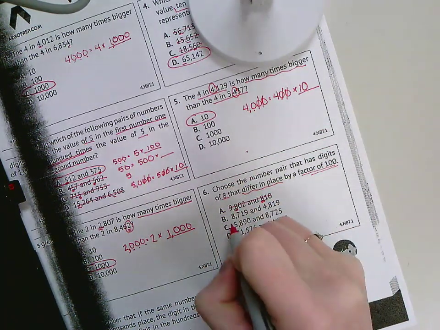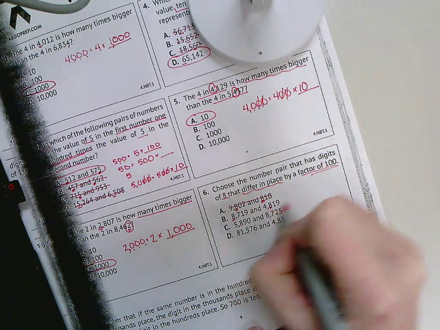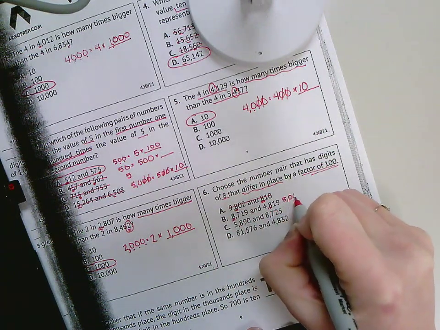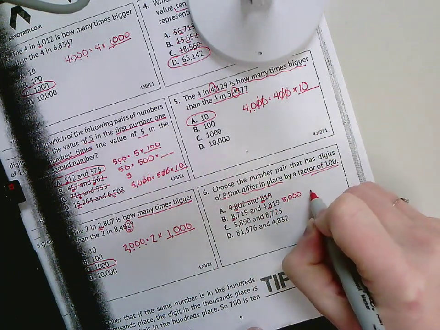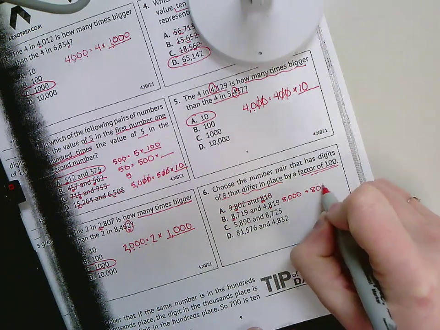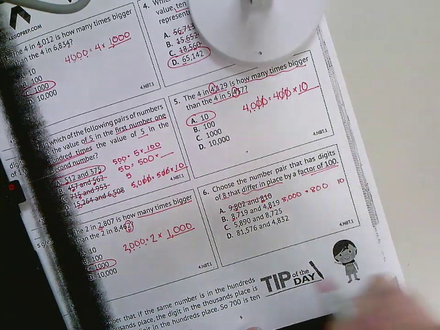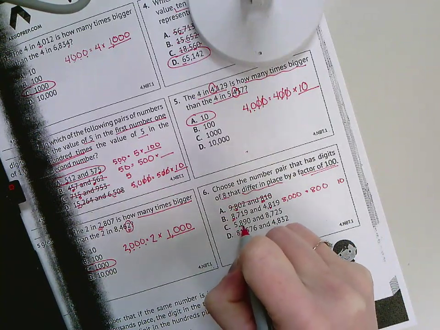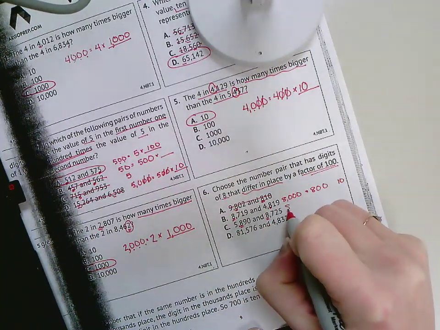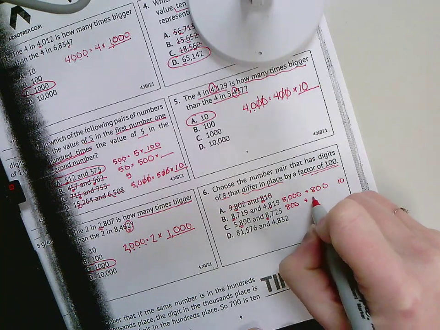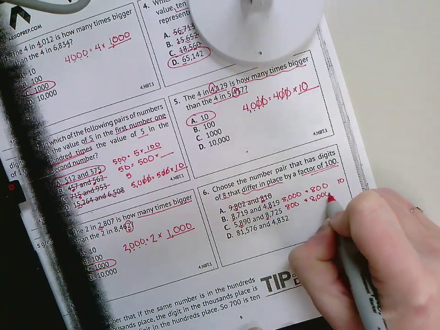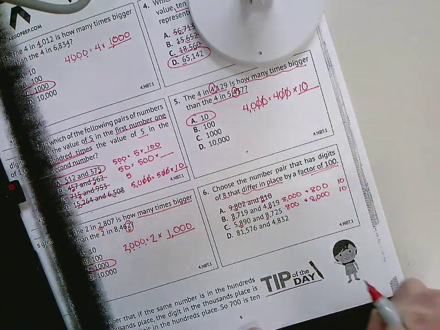The second one, I have 8,000 and 800. And that differs by 10. The third one, I have 800 and 8,000. And again, that differs by 10.